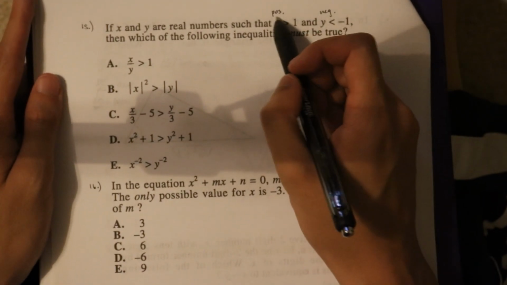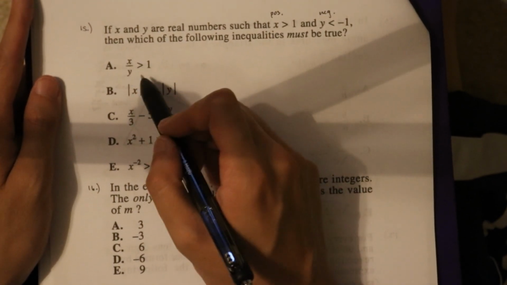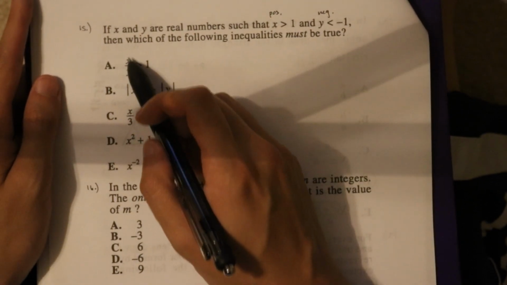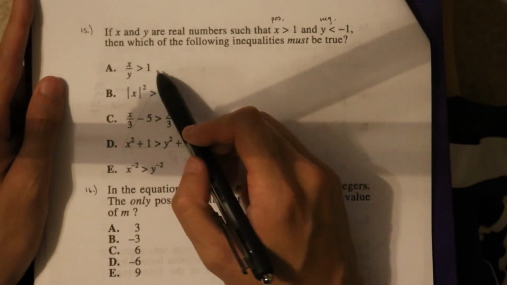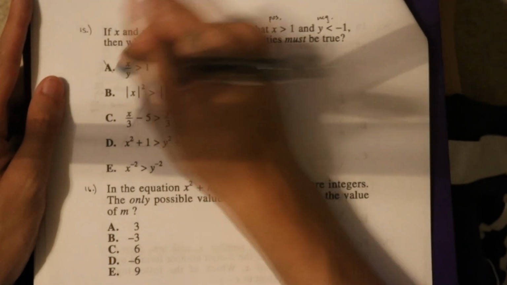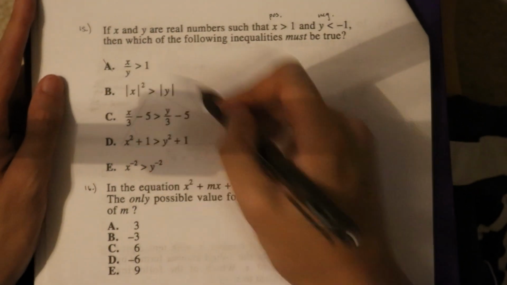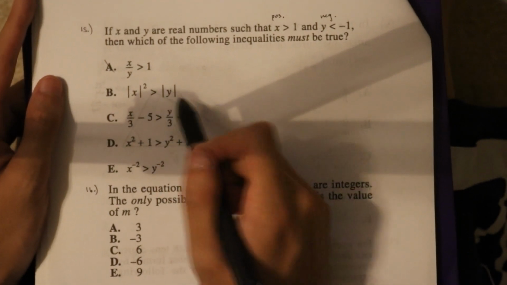Now, we have a positive. So for A, we have x divided by y is greater than 1. But remember, you have a positive x, so a positive divided by a negative is going to give you a negative. So this statement is not true. It is saying a negative is greater than 1. That is not true. Now we have the absolute value of x squared is greater than the absolute value of y.